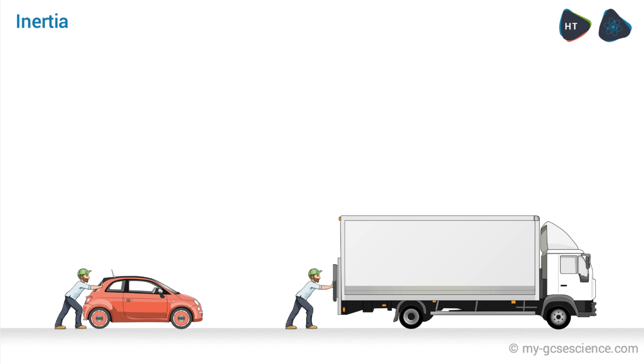We're going to take a quick break now to look at one of the higher tier topics, inertia. Have a look at these two diagrams. Which vehicle will be easier to push? The car, of course, but why?